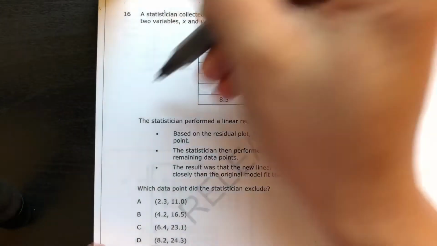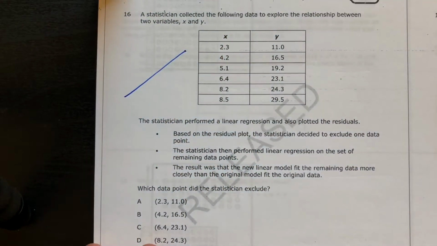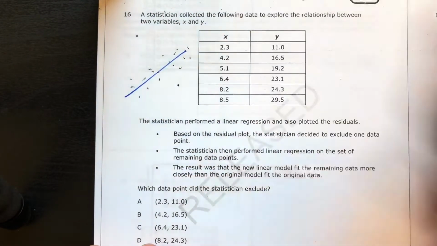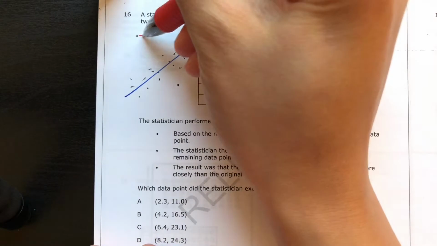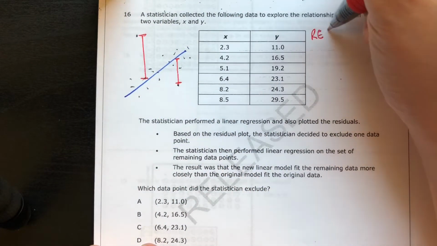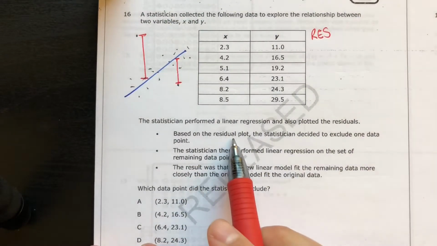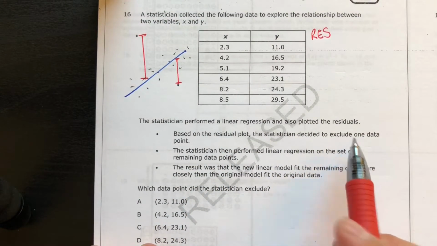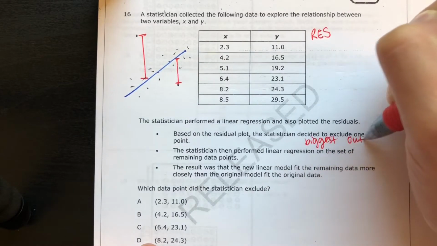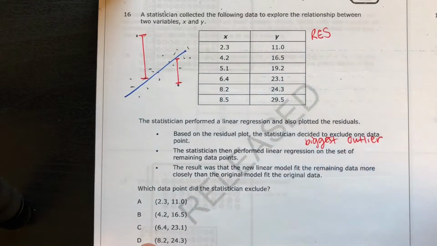When I have a scatter plot, if I want to imagine a line like this, and then a whole bunch of points, sometimes I have points that are kind of far from the line. And then we always measure how far it is from the line, and we call that the residual. So based on the residual plot, they want to exclude one data point. We want to find the biggest outlier to get rid of, because that's going to make our data just better.